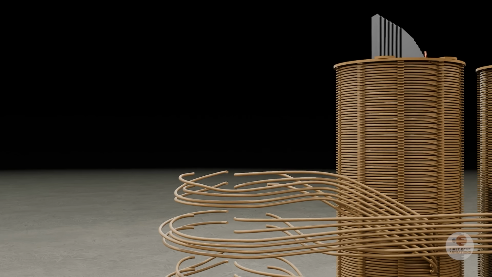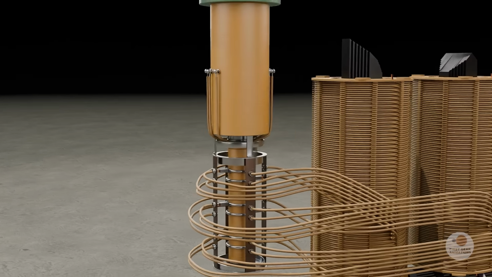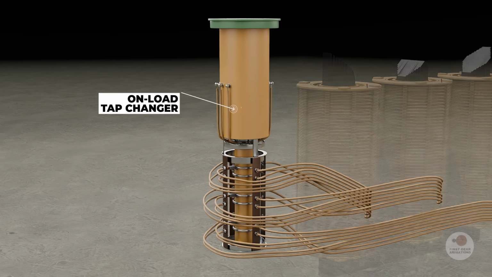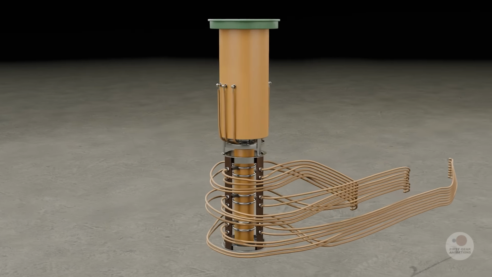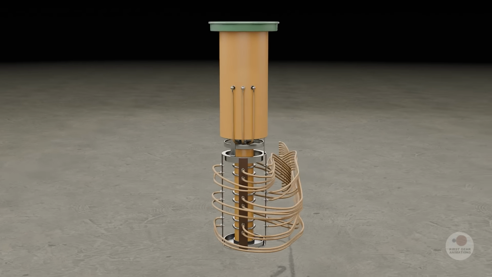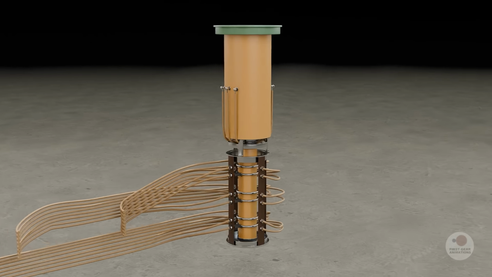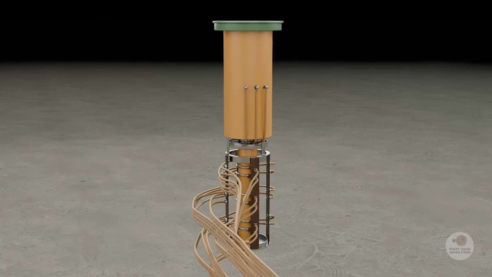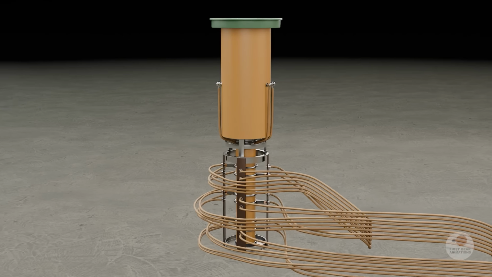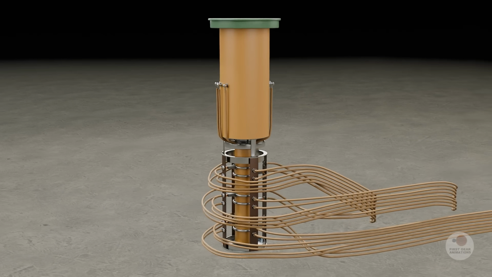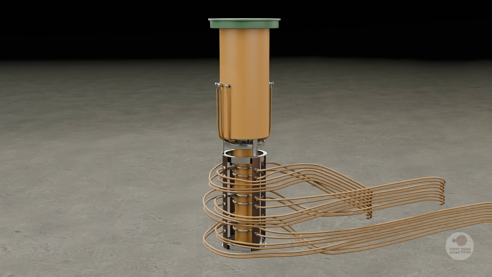The device responsible for the turns ratio adjustment is the on-load tap changer, or OLTC. The on-load tap changer is a highly sophisticated electromechanical system that allows a transformer to adjust its turns ratio without interrupting the power supply, ensuring continuous and stable voltage regulation across the grid. To properly understand how it works, let's have a look at this simple mechanism.